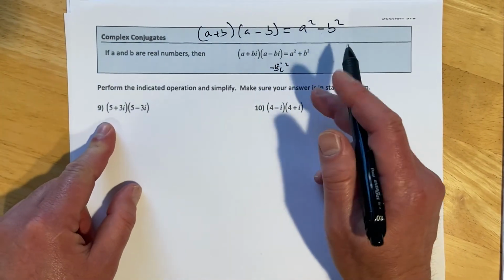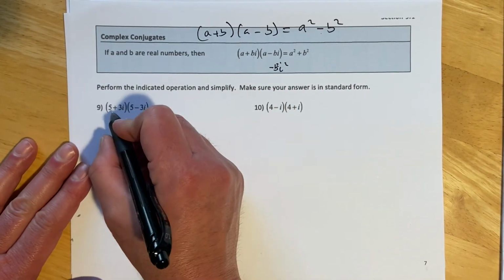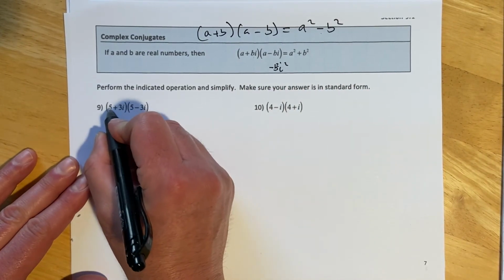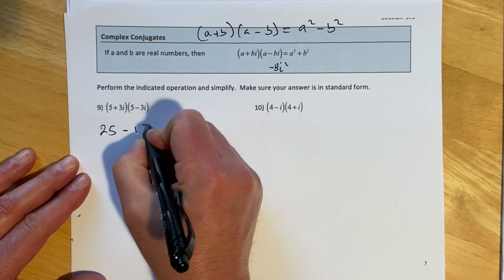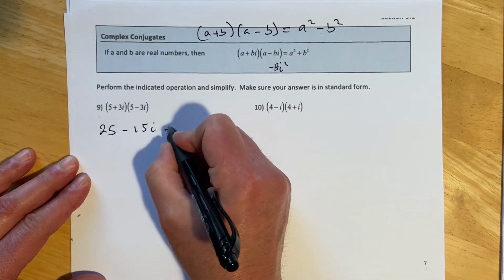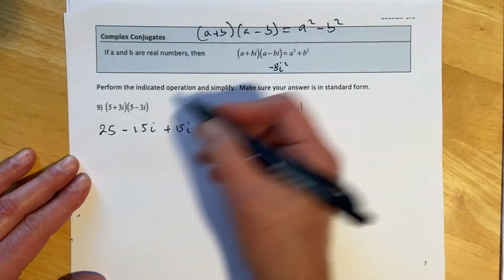So I will do the FOIL on this one just to show you why the shortcut works, and then I'll show you the shortcut afterwards. So here it is the long way. 5 times 5 for 25. On the outside, we're going to get a minus 15i. On the inside, plus 15i. So that's where those always cancel. So that's why we don't need to do all that.